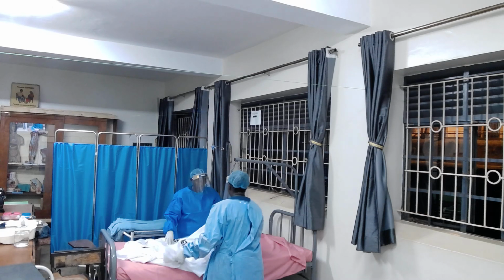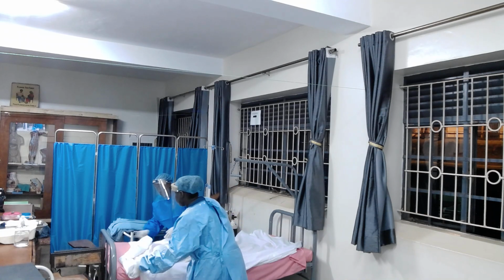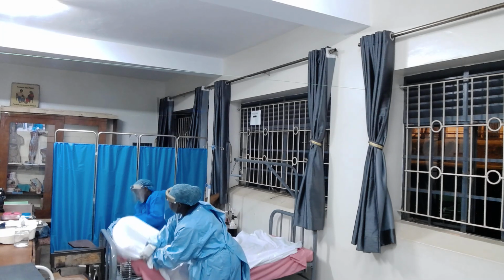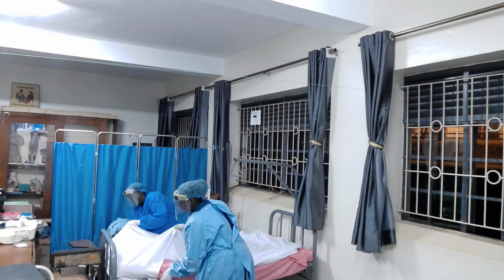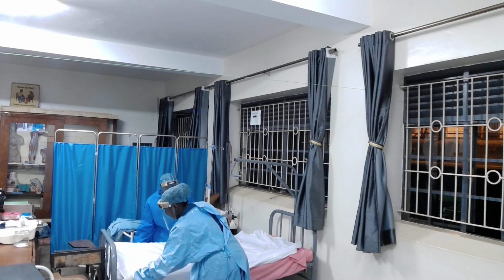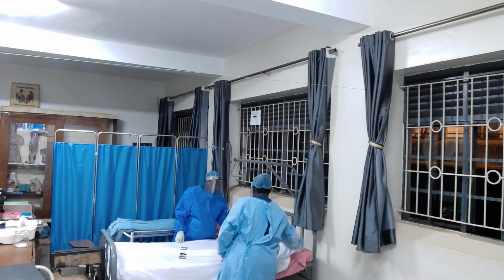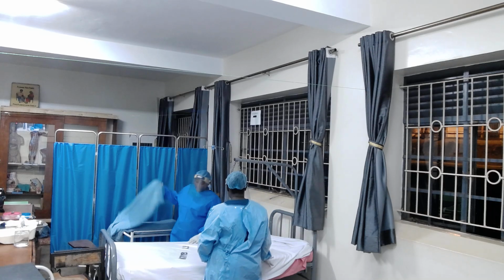A white top sheet. So our patient will be admitted in the middle of the pink sheets. Then we get our blankets.